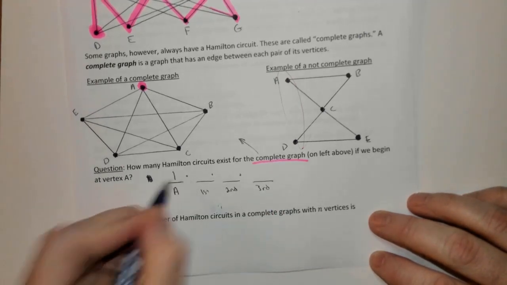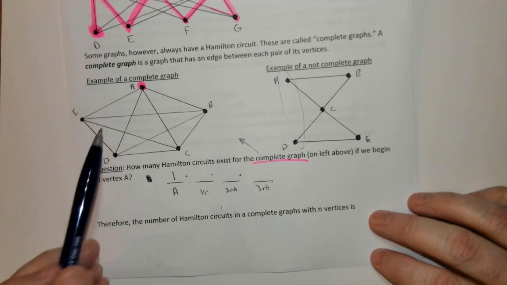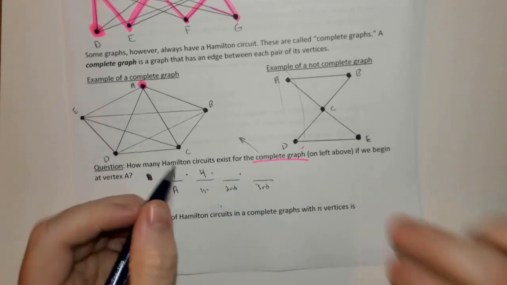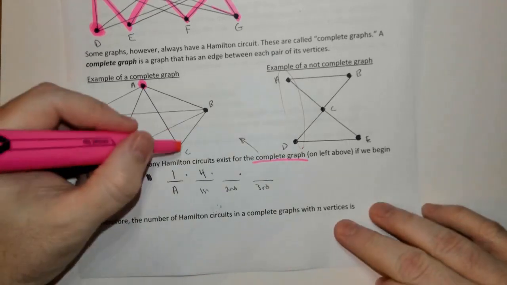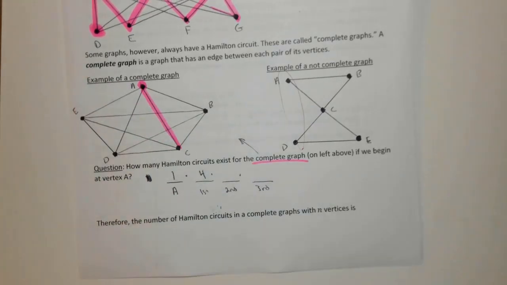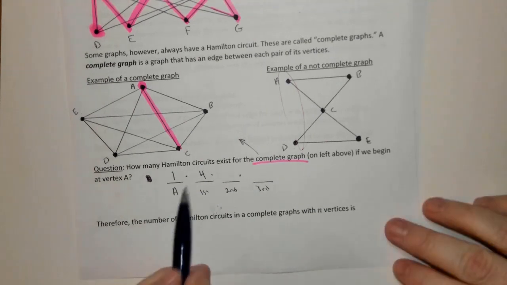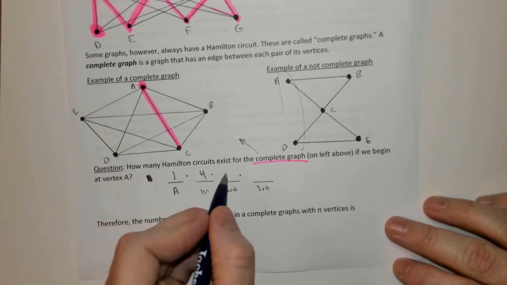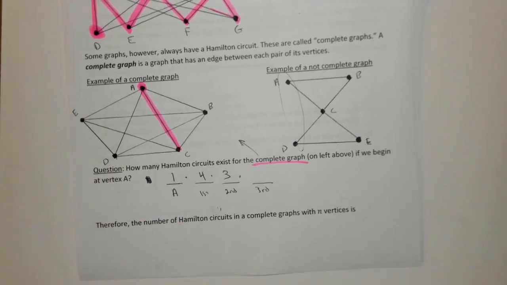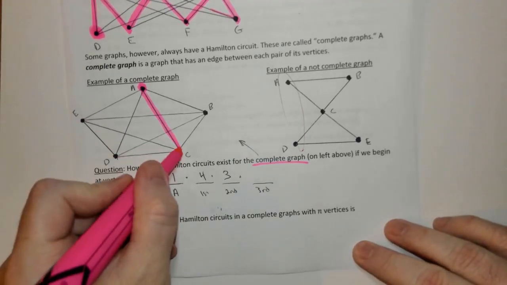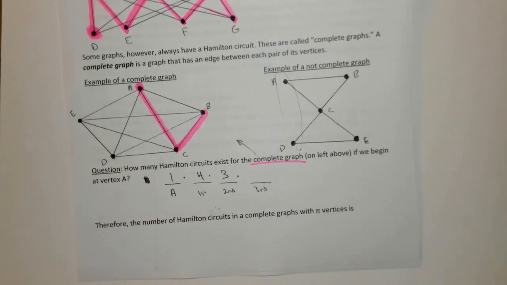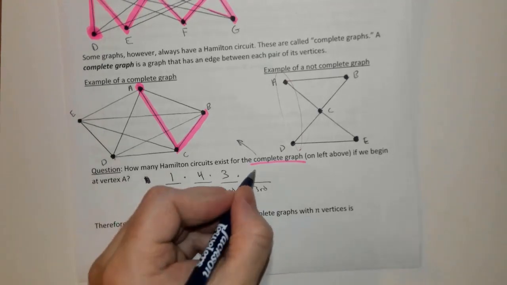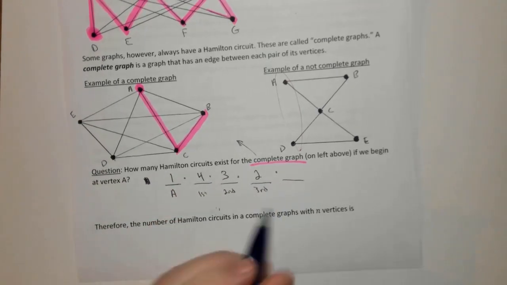So if we start at A, for my first stop, I could go to B, C, D, or E. That's 4 options. Okay, let's just do that. Doesn't matter. I'm going to just go to C. From C, for my next stop, I could either go to B, D, or E. So I have 3 options. So let's go to one of those. I'll just go to D. Now that we're here, I can go to D or E. So you probably see the pattern that's emerging.